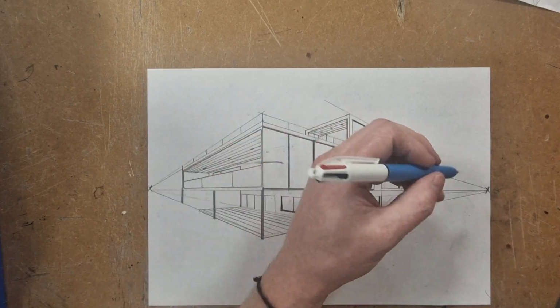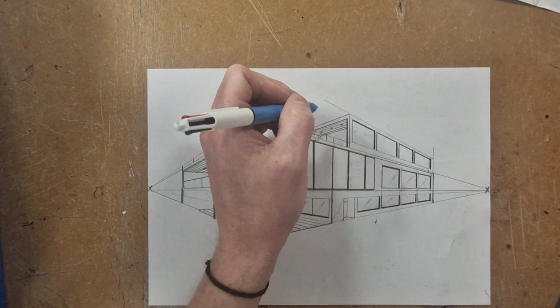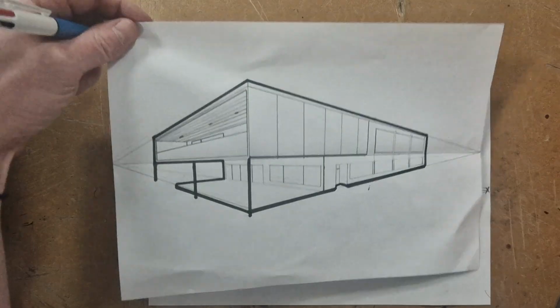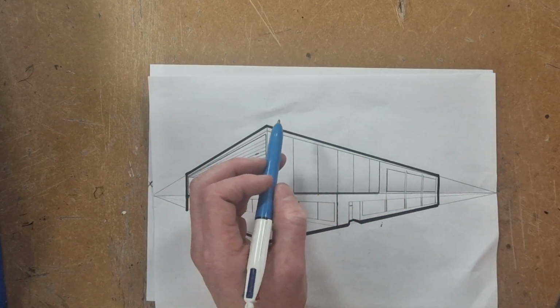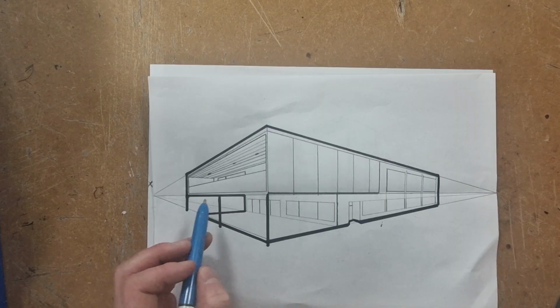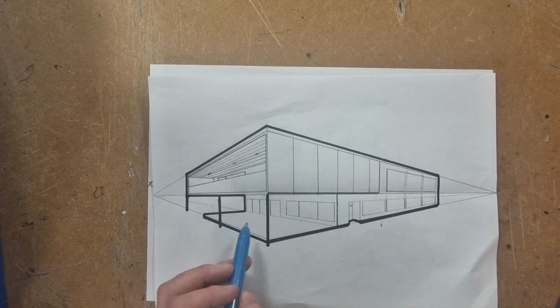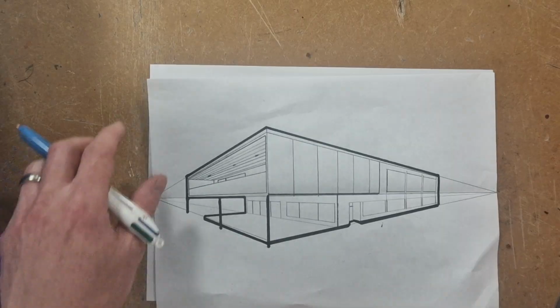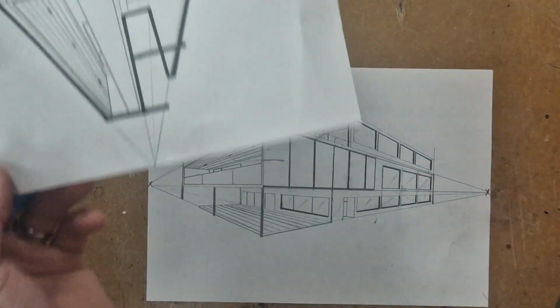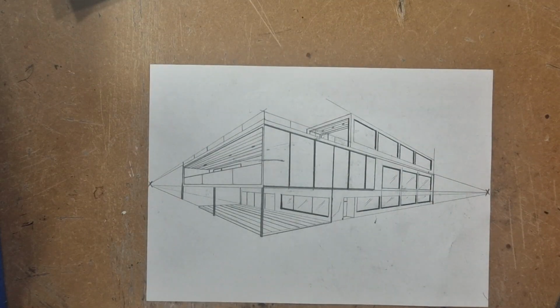Now, the final thing that you can add to this design is if you get your black pen and just go around the design using a black pen, but make the lines thicker all the way around, just the ones that's on the outside. You don't have to do all of them, just the ones that's on the outside. That will make the work just pop out that little bit more. So I'll do that now and then show you the end results.